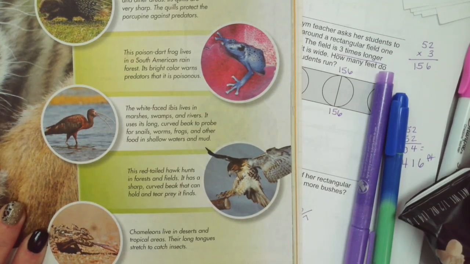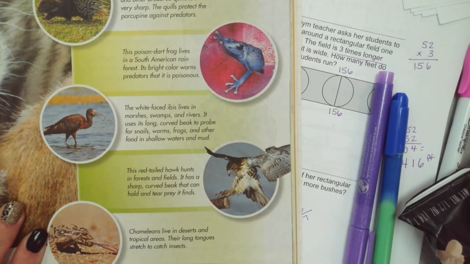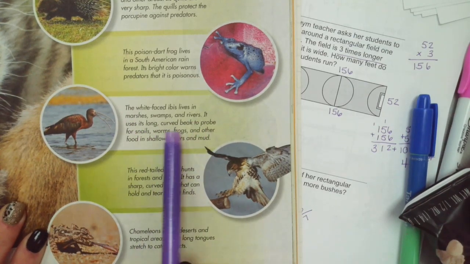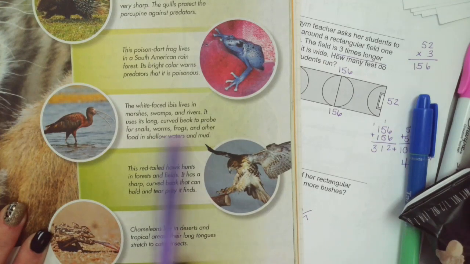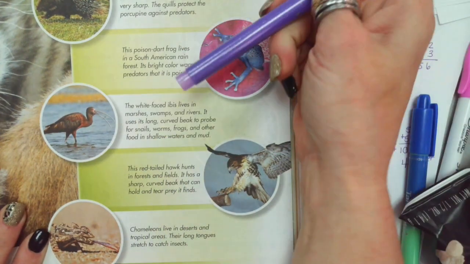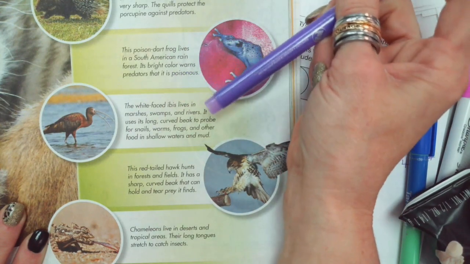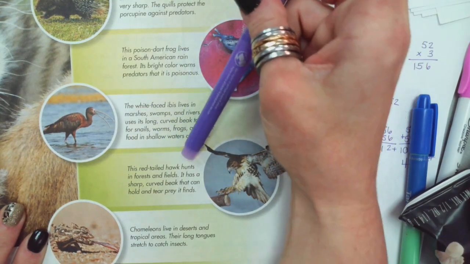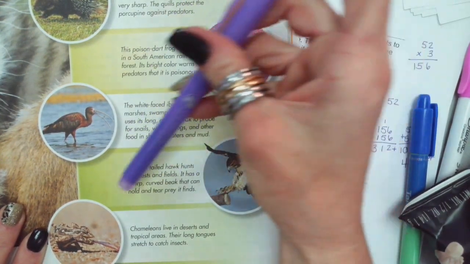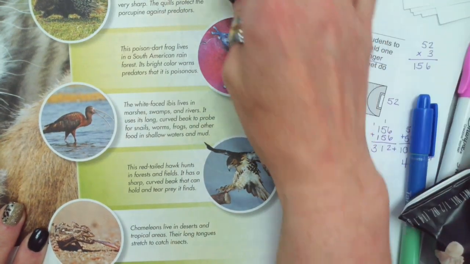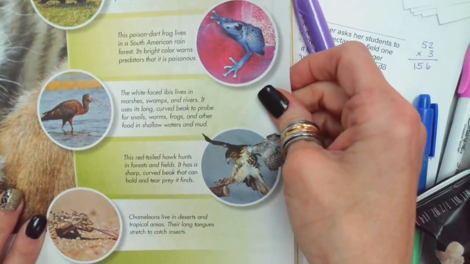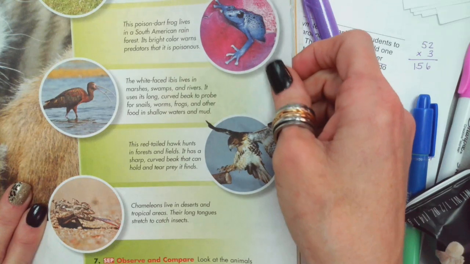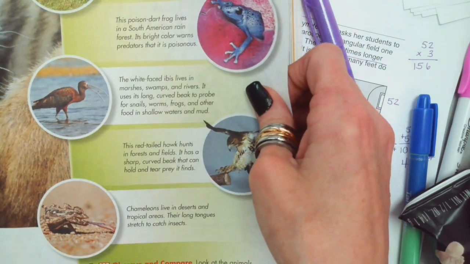The white-faced ibis, I don't know if I'm saying that right. Ibis, something. Lives in marshes, swamps, and rivers. It uses its long curved beak to probe for snails, worms, frogs, and other food in shallow waters and mud. Does it say where it lives? Just in swamps and marshes and rivers. This red-tailed hawk hunts in forests and fields. It has a sharp curved beak that can hold and tear prey it finds. I see a lot of hawks in my neighborhood. Chameleons live in the desert and tropical areas. Their long tongues stretch to catch insects.